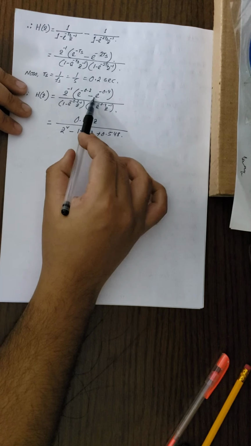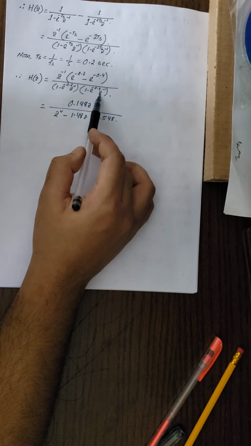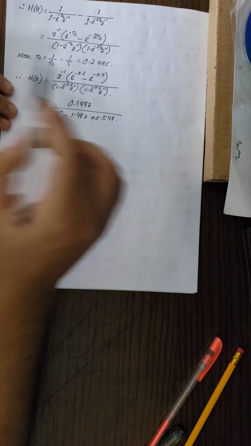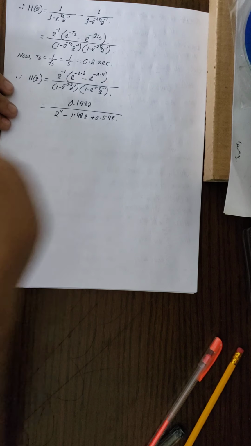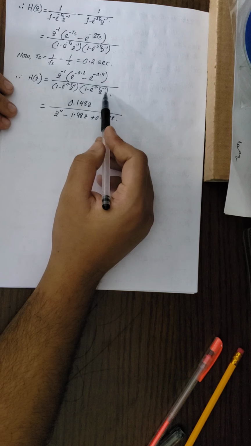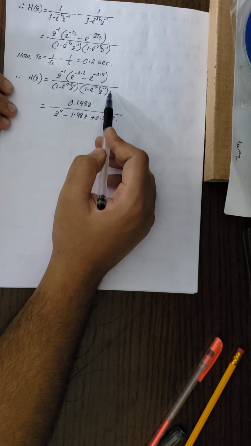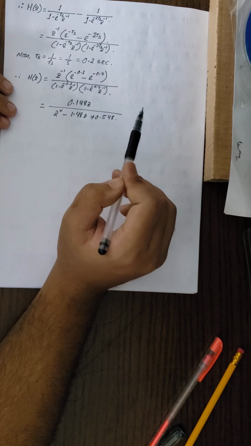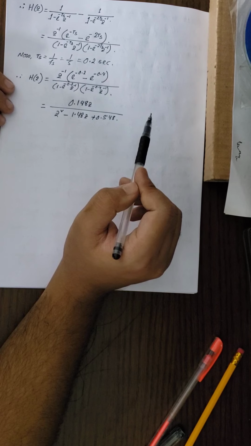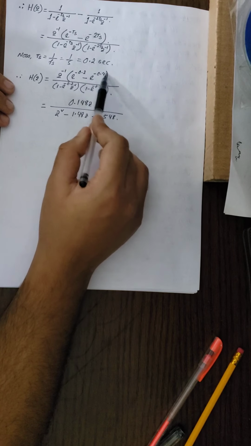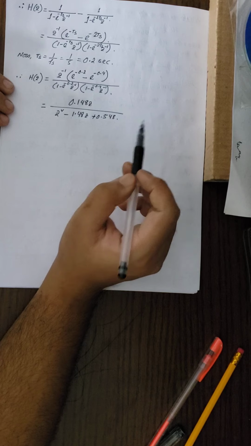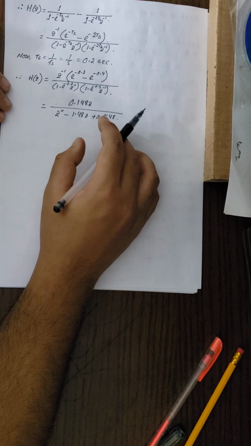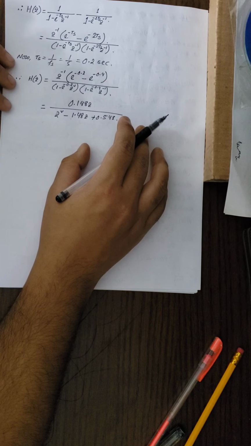Now, to get from this line to this line, just multiply these two factors in the denominator, and multiply the numerator and the denominator with the highest power of z there is, and you will get to this form. And these values are easily calculated through the use of a calculator. So this will be our required expression for the impulse invariance method.